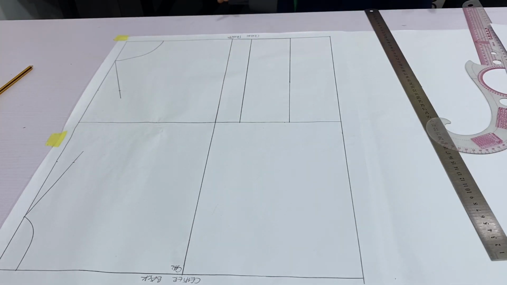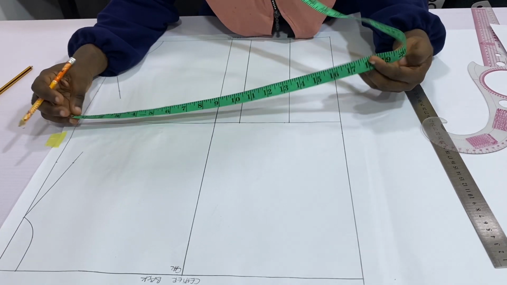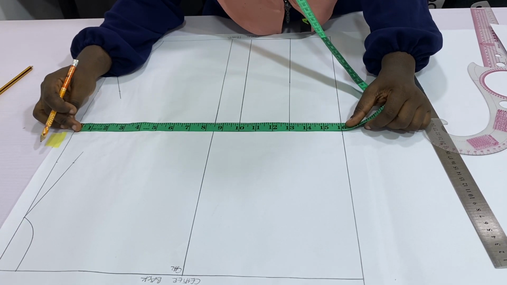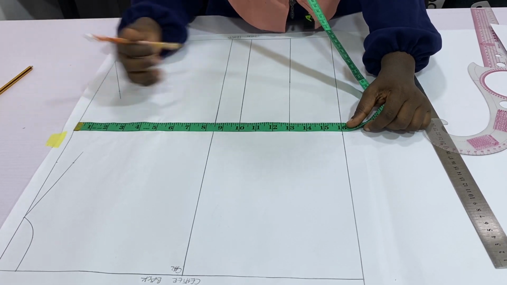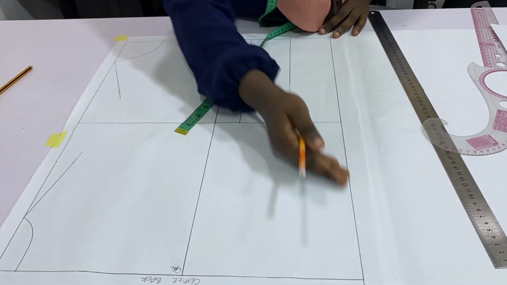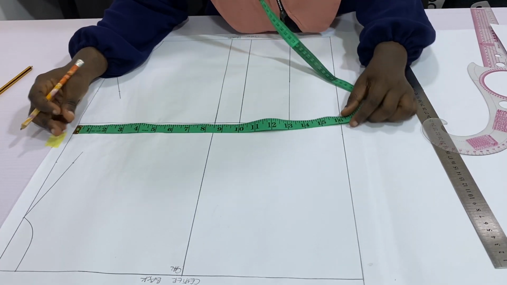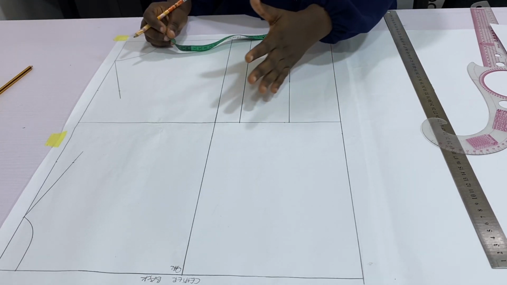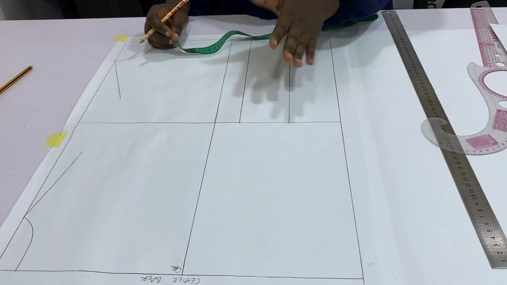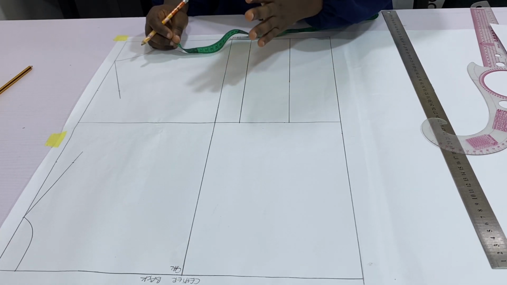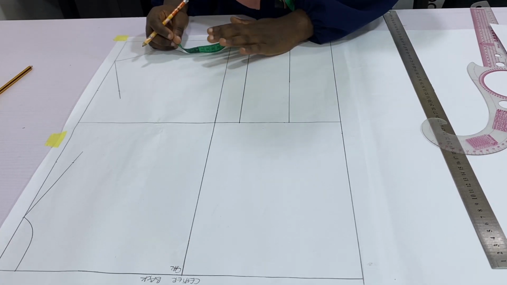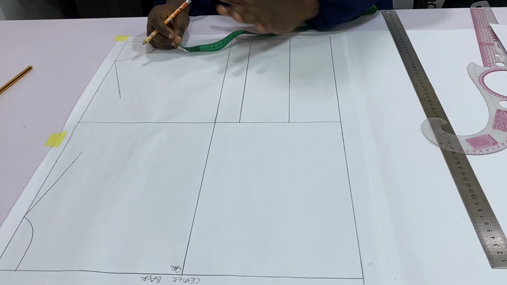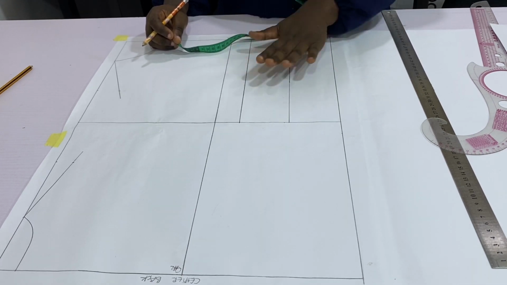So the next thing I need to do in this technique of drafting, there is a difference between the front waist length and the back waist length. For this class, if you've not taken or checked, you can check through our accurate measurements class to understand how to get your measurement. So for the front I have 16 inches and for the back I have 14 inches.